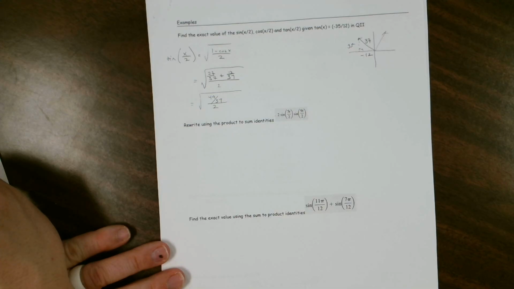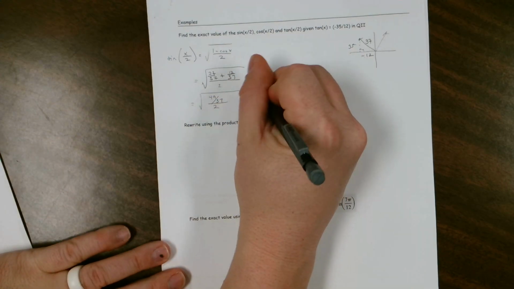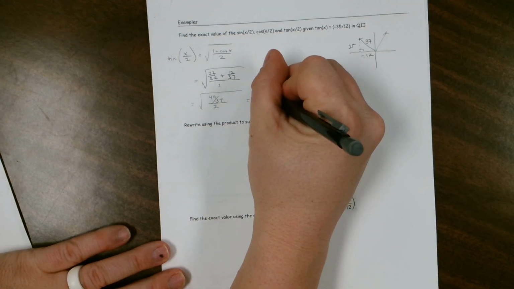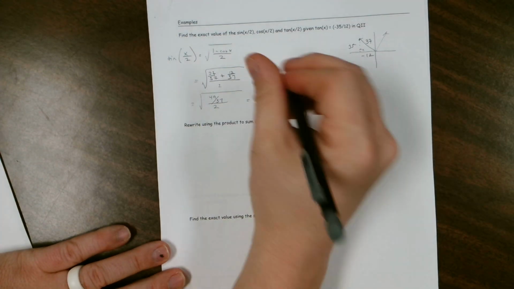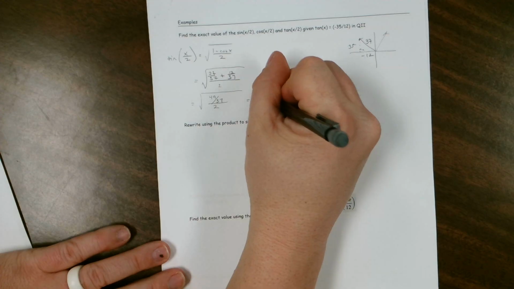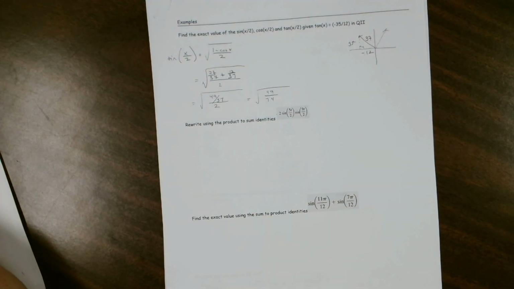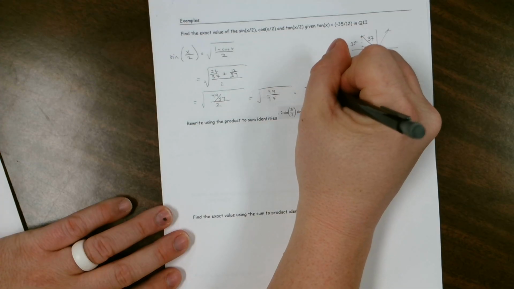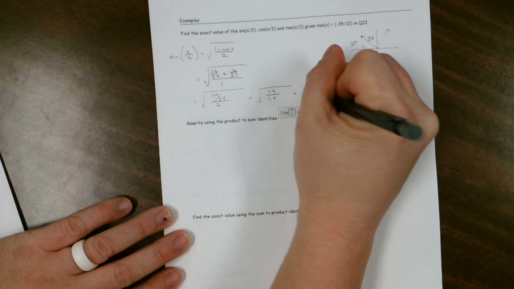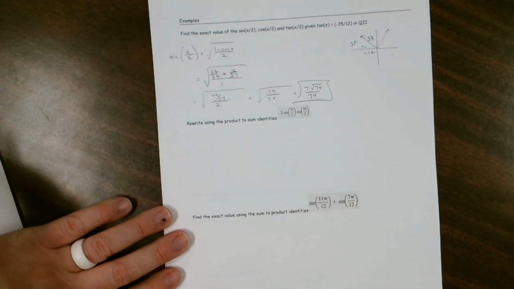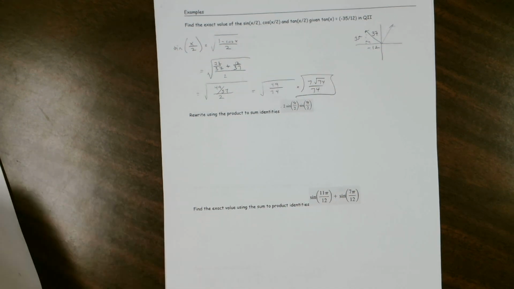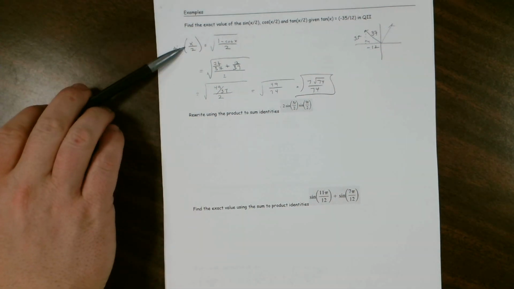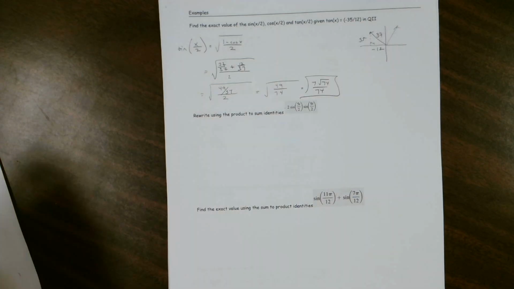Like we just talked about in the last problem, dividing by 2 is the same as multiplying by 1/2. So I'm going to get the square root of 49 over 74, which is 7 radical 74 over 74. Of course, it's going to be positive. I don't have to mess with the plus or minus because I know that half my angle is going to end up in quadrant 1.